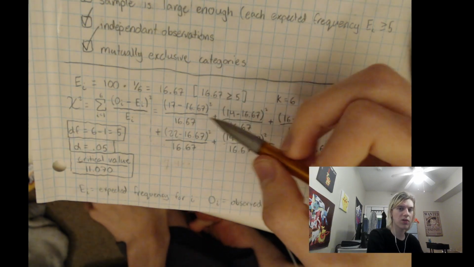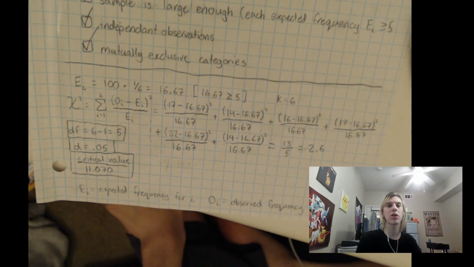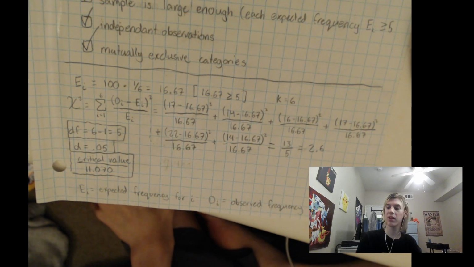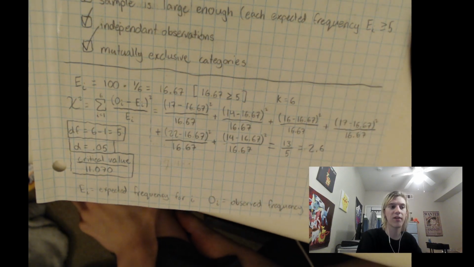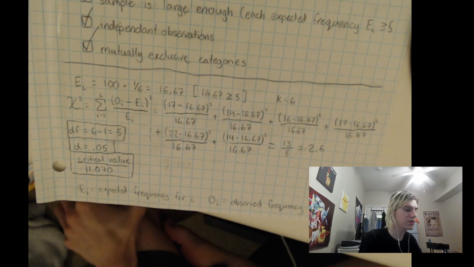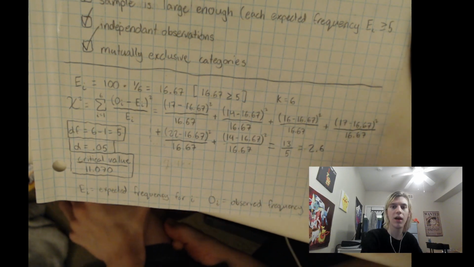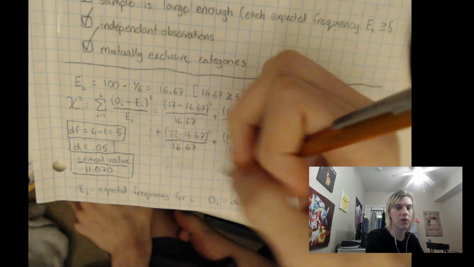So I've been writing 16.67, but I used the calculator. That way I could just do 100 over 6 for every single value. I'm glad I did, because then we got a much nicer value of 2.6 instead of having long and weird decimal points. So now we have 2.6.